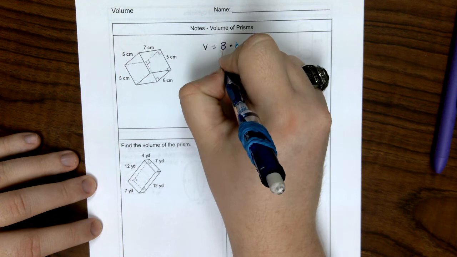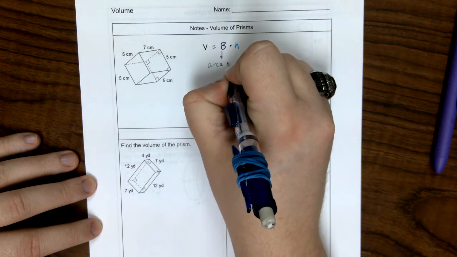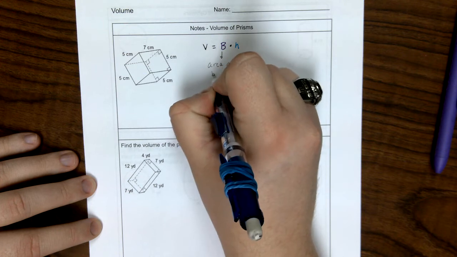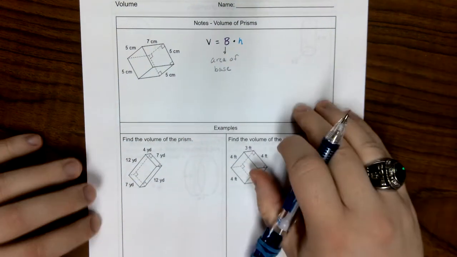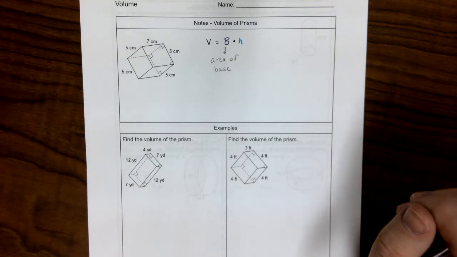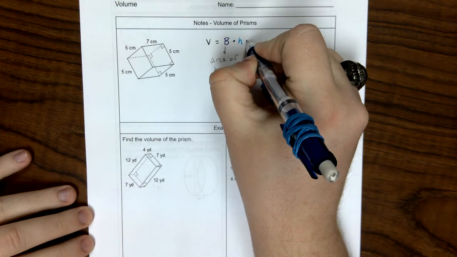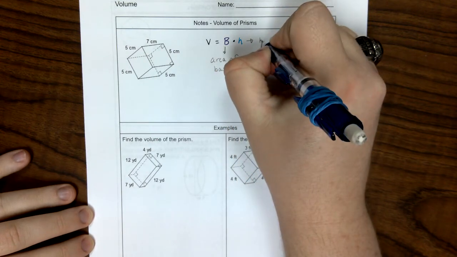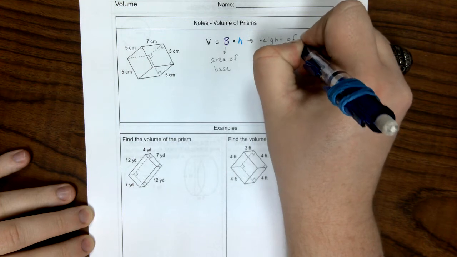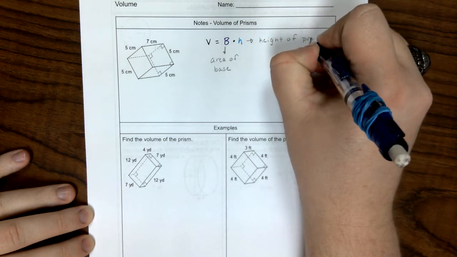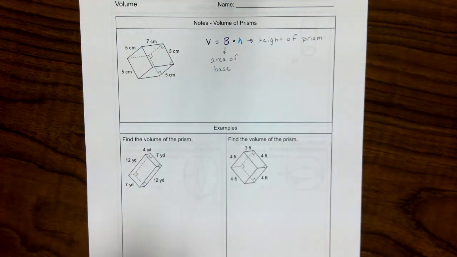What does capital B mean? That is going to be the area of the base. So we're going to let one of these faces of our prism be the base. In other words, like the bottom, okay? And then H is going to be the height of the prism. Okay?